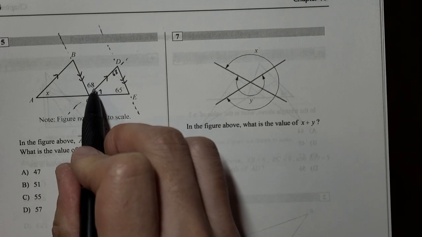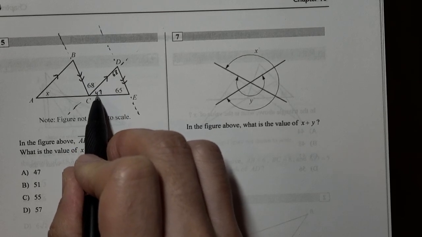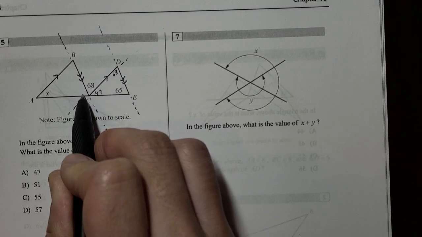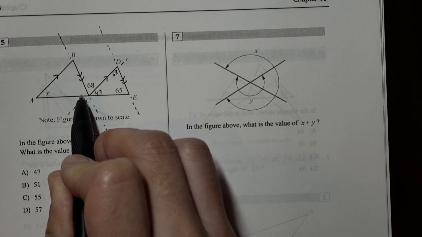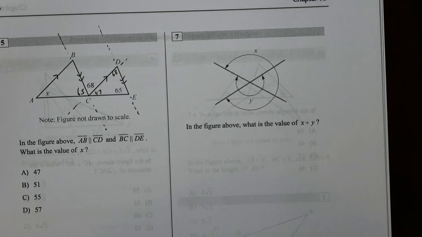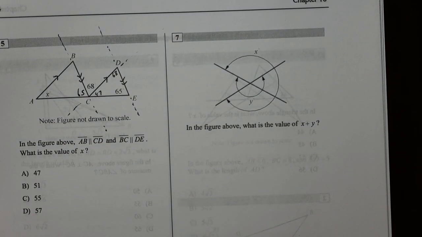Well, 68 plus 47, that is 115, right? So this angle is 180 minus 115, so 65. Does that help us here? How did we get X still? We might need that angle. Can we get that angle?